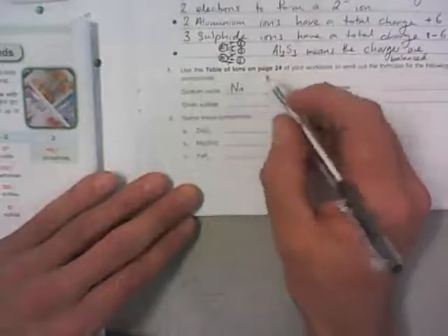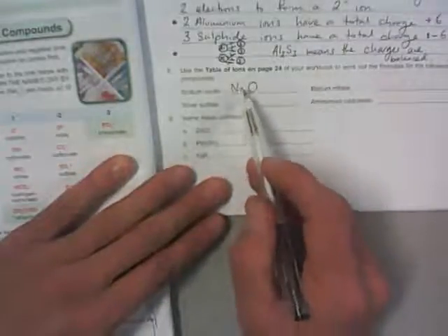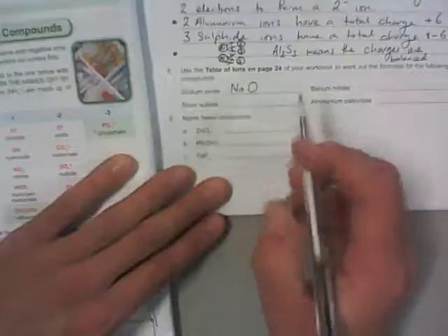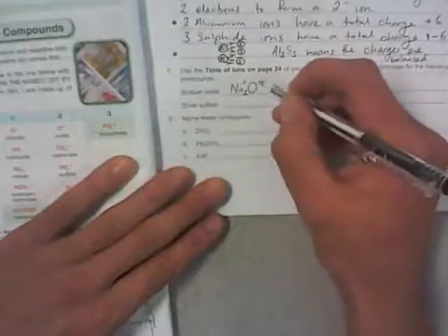So Na is a plus, oxide is a 2 minus. So if that's a 2 minus, and that's only a 1 plus, we need 2 of these to balance it. So I'm going to put a little 2 in there. Now it's optional, you could write a single plus by the Na and a 2 minus, but that's not necessary.